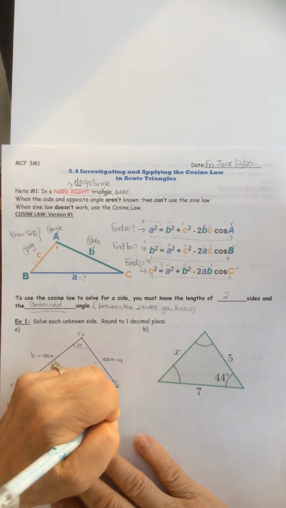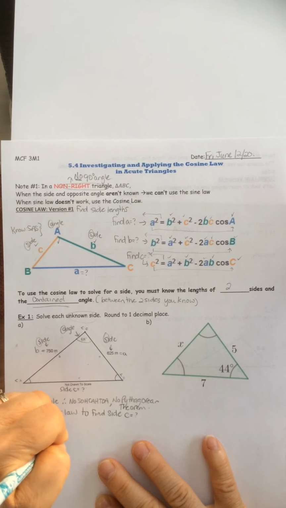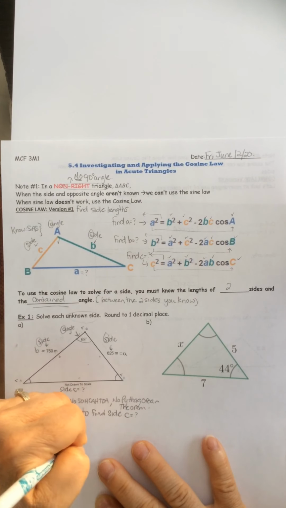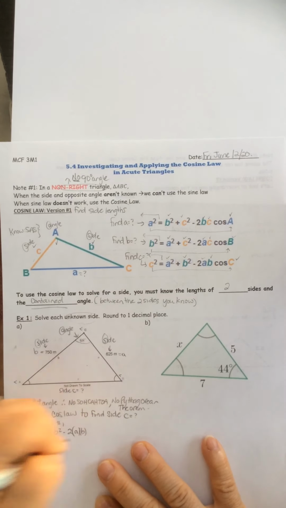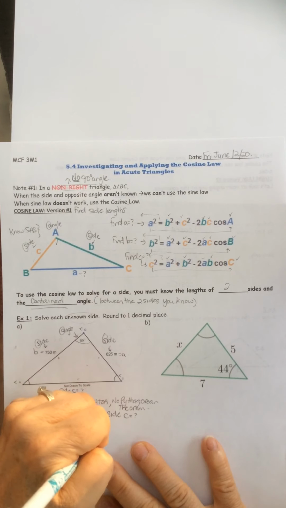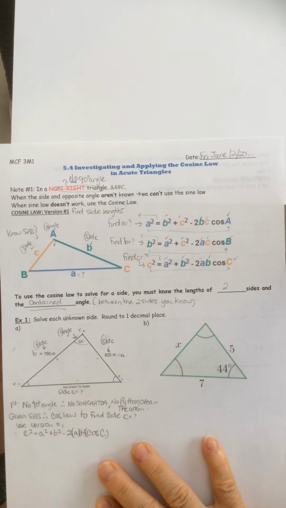Okay, so version 1. Now I want to know what C is equal to, but I only have what C squared is equal to, which is fine because at the end I'm going to find what C is on its own. So I'm going to use C squared equals A squared plus B squared minus 2 times A times B, these are all being multiplied, times the cos of angle C. Okay?